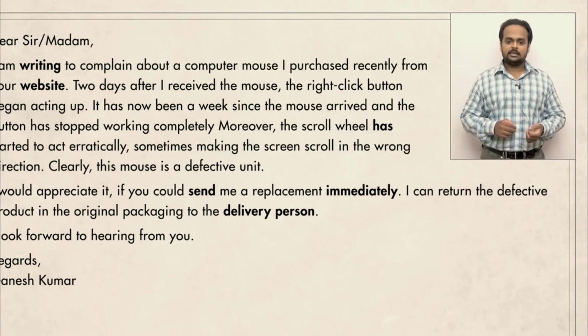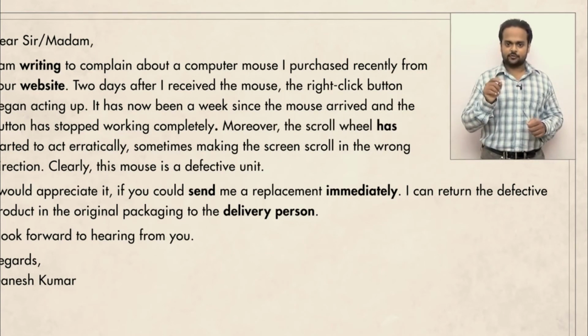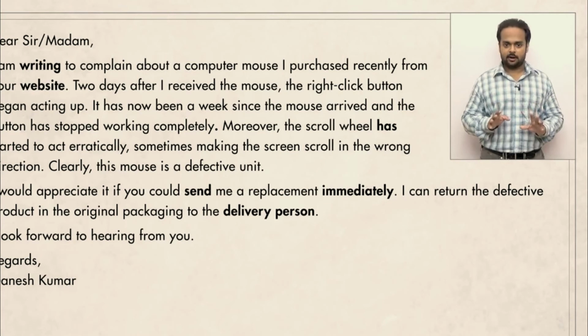And finally, let's look at punctuation. The first error is that there is a period or full stop missing after completely. And then after I would appreciate it, there is a comma which should not be there. How many of these errors did you identify? Let me know in the comments.